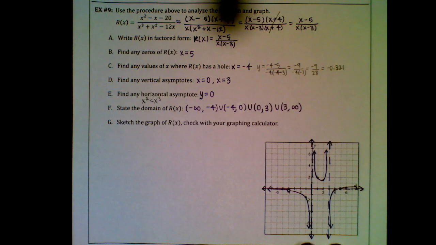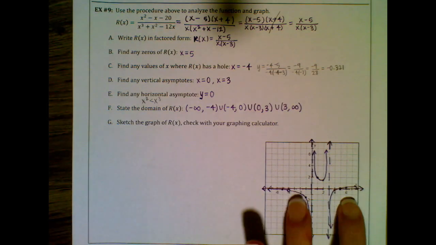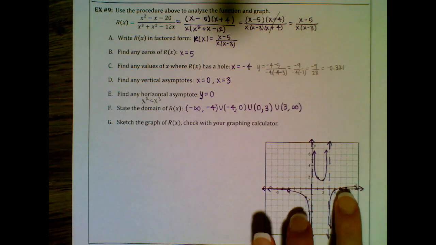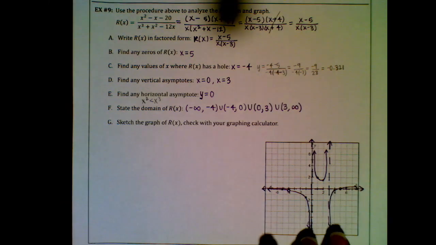That's only true for a vertical asymptote. Graphs can go through horizontal asymptotes. So most of the time they won't, but do not be shocked if you see a graph go through the horizontal asymptote. It is possible. You should never, ever, ever, though, see a graph go through a vertical asymptote. So just be aware of that.